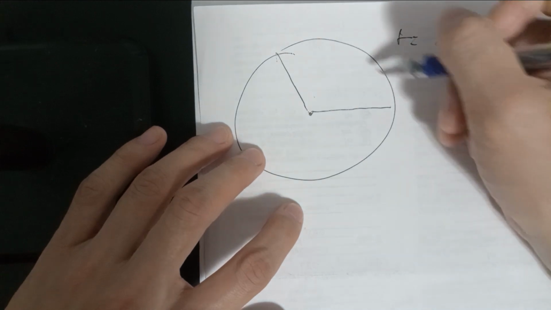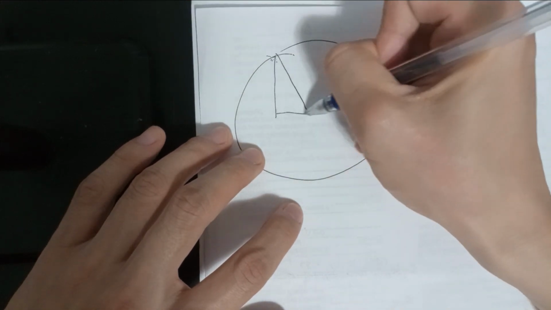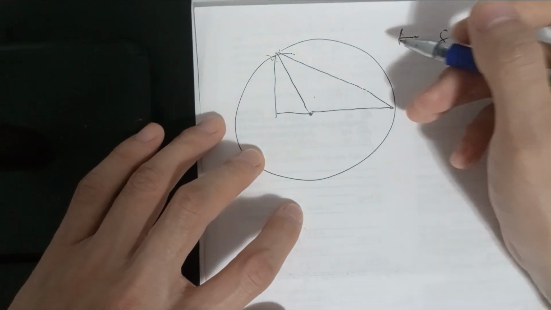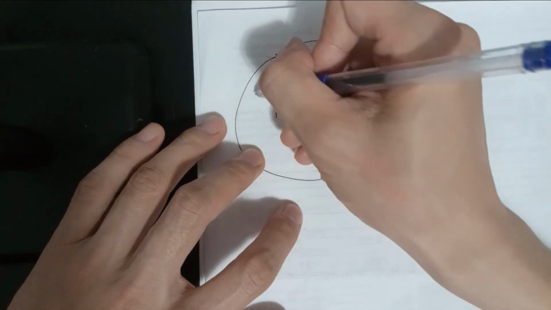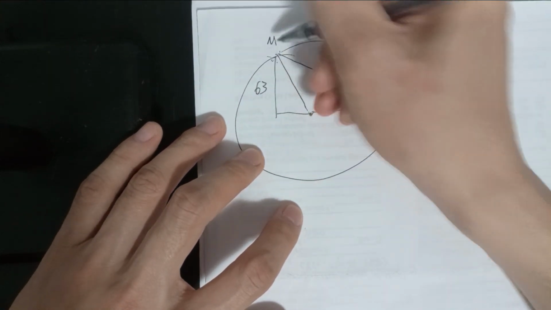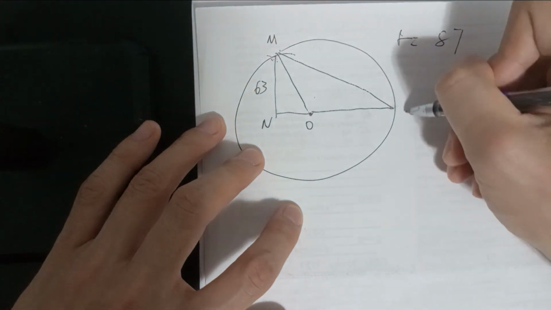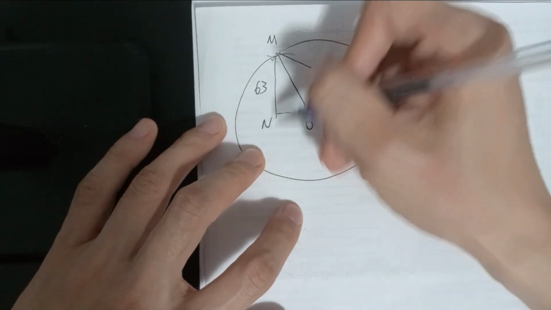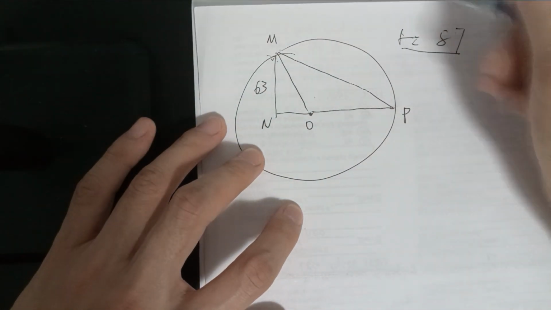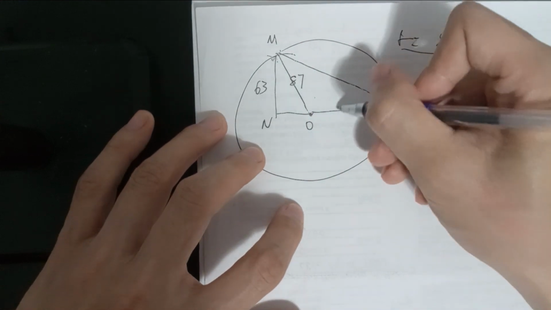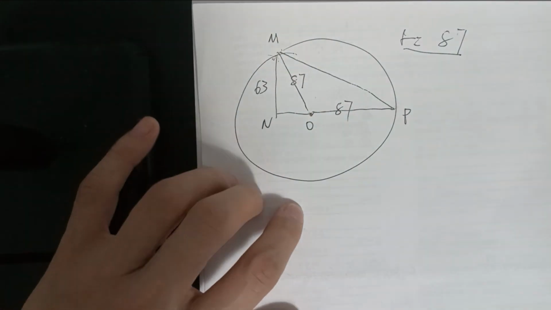We've got two radiuses, and here we've got a right triangle and connect this one. And we know that N is 63. This is N, by the way. This is N, this is O, of course, and this is P. This is 63. R is 87, so this is 87, and this is 87. OP is 87 as well.